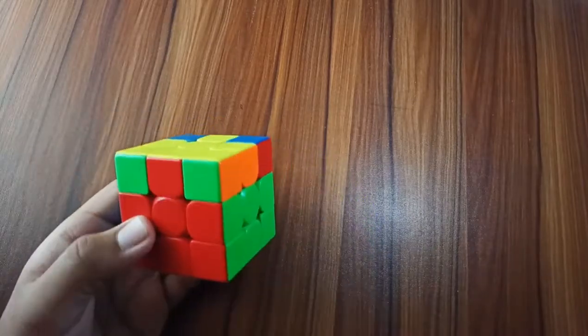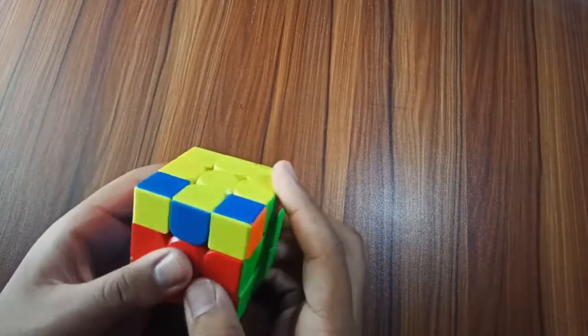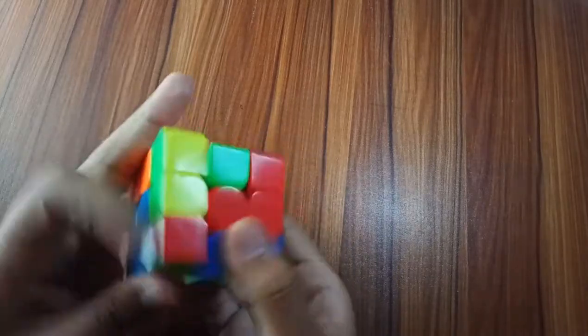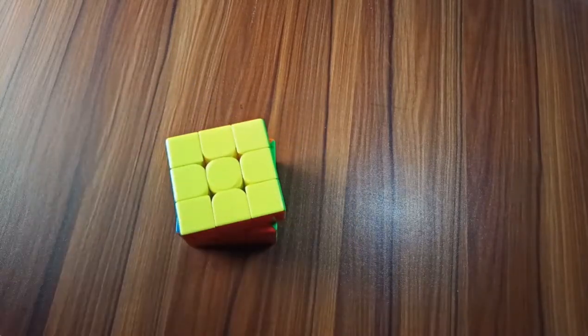So if you know some fancy tricks like ZBLL or CLL, you can use them, or you can go with OLL PLL, what we traditionally do on CFOP.